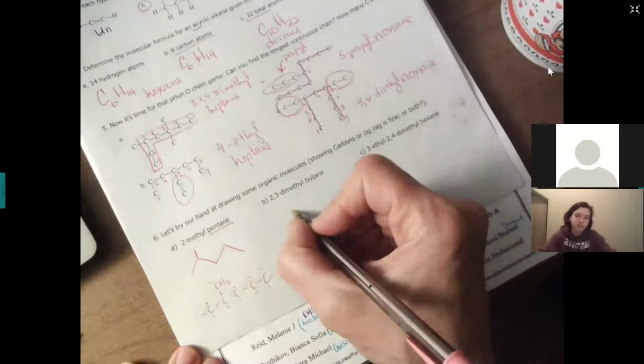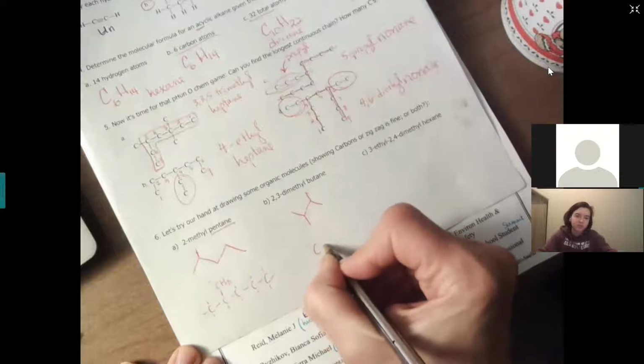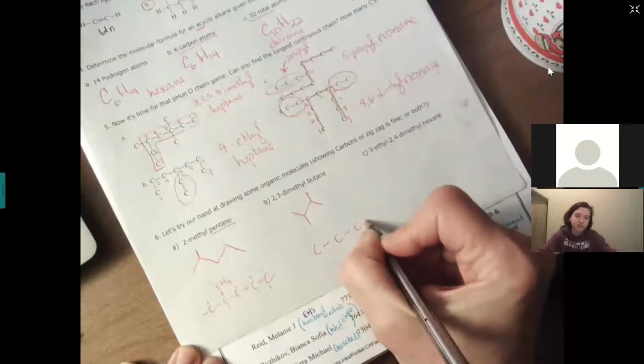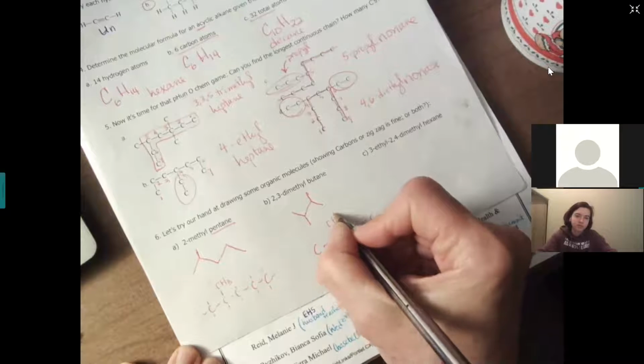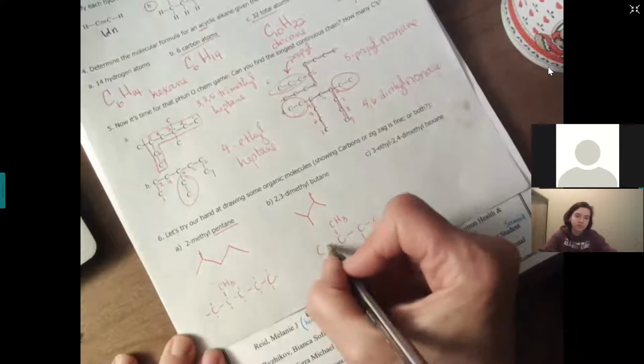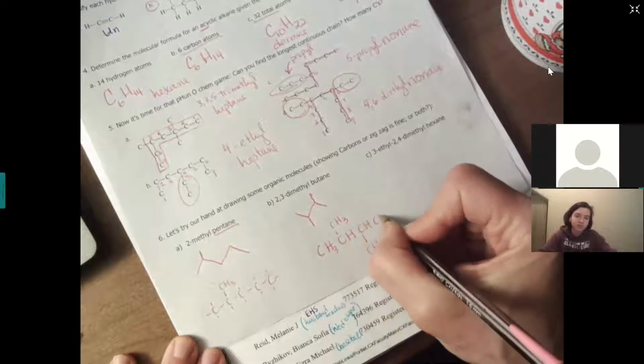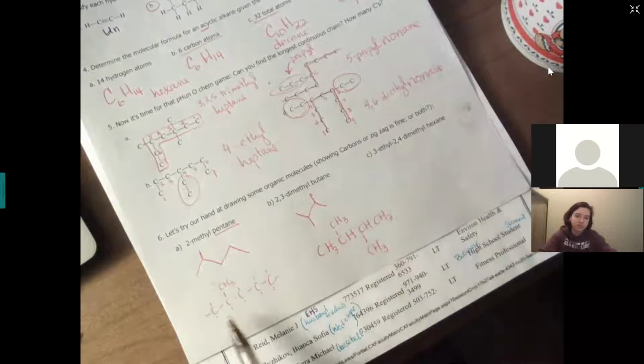All right, butane, 1, 2, 3, 4. And then we'd have a methyl at 2 and 3. Or you can write your carbons. A recommendation is that you show your side groups in opposite directions if you write in your carbons. And then you can either write in your hydrogens in a condensed way, or you can do the dashes like that.